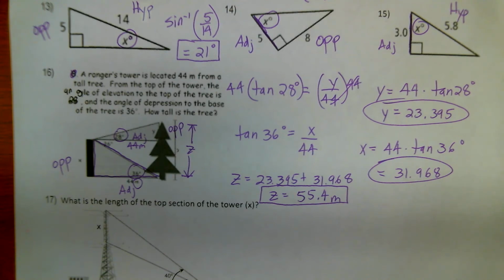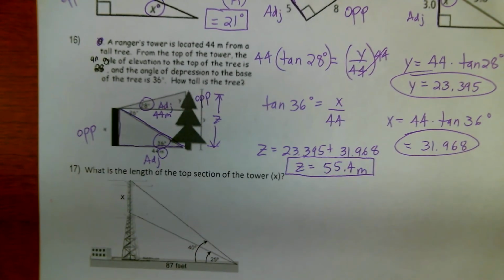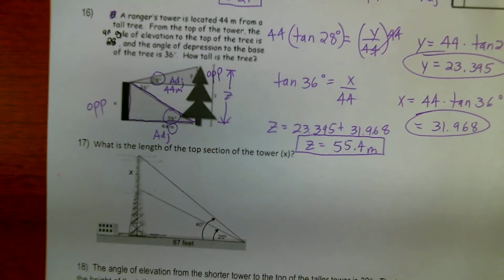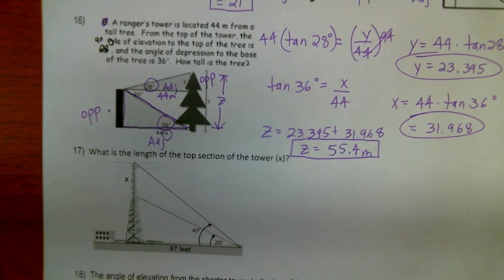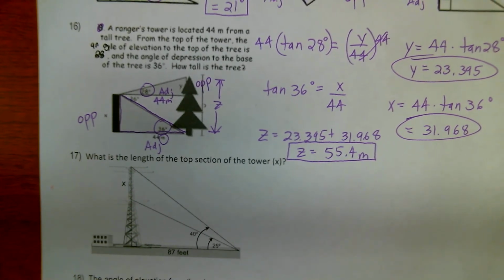Okay, let's keep going here. All right, down to the next problem. I love this problem. I love that I handpicked this one. So this is a really cool problem.